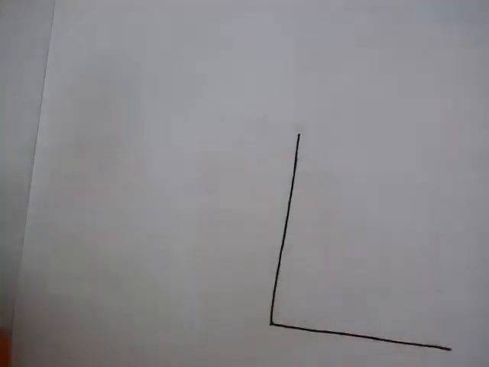We have one other piece of vocabulary that we need to discuss today, and that is about angles.